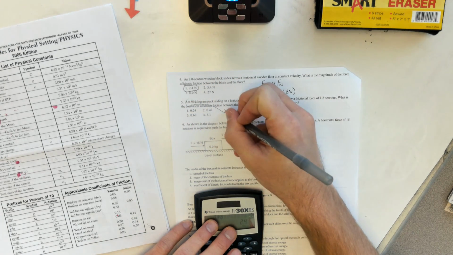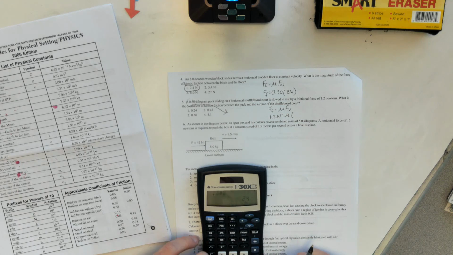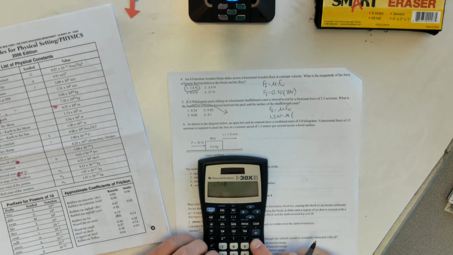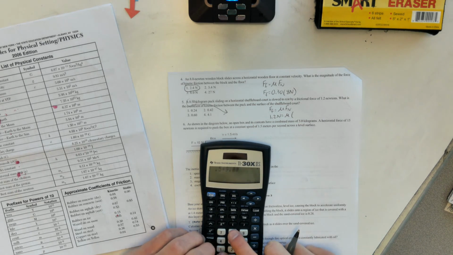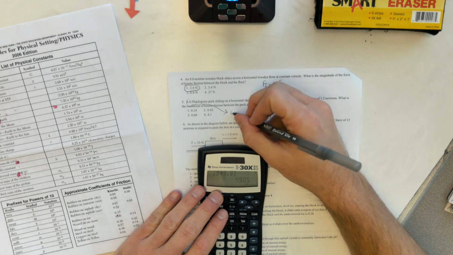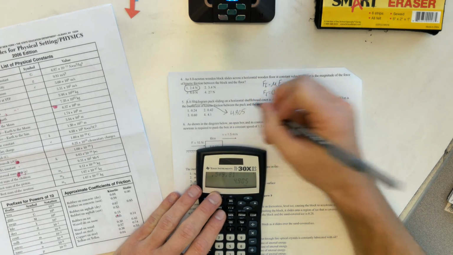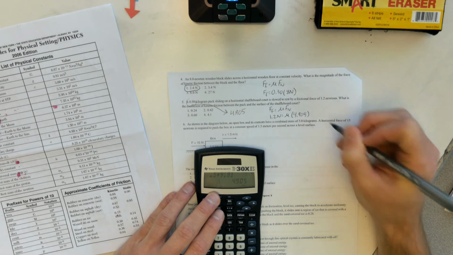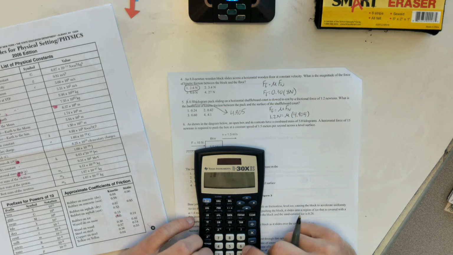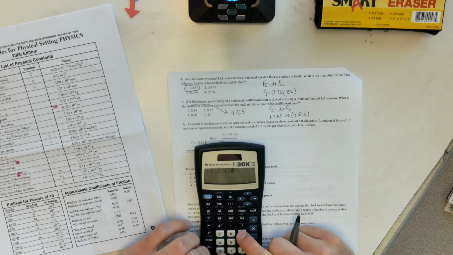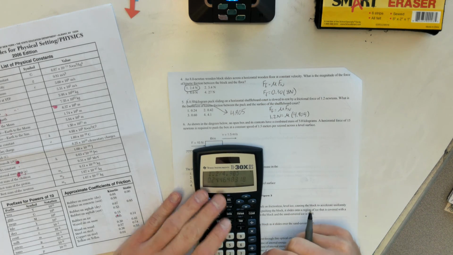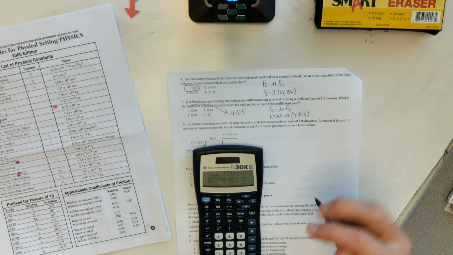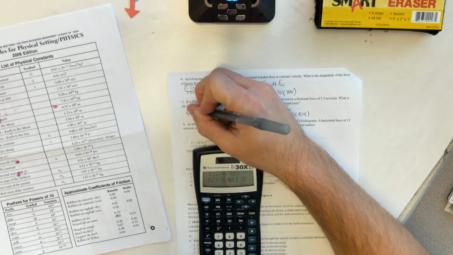So to make this a normal force, we multiply by 9.81. 0.5 times 9.81, you get 4.905 newtons. So substitute that in. 1.2 divided by 4.905, we get 0.24. So the answer again is choice 1.